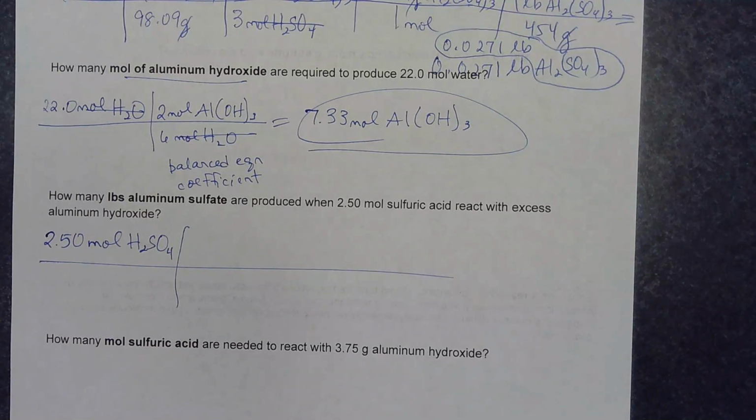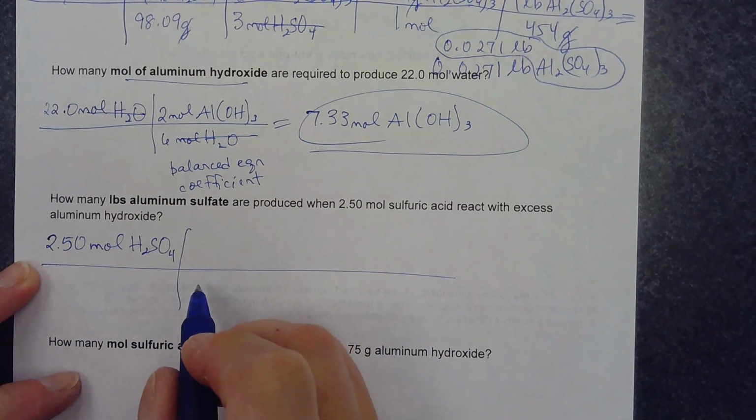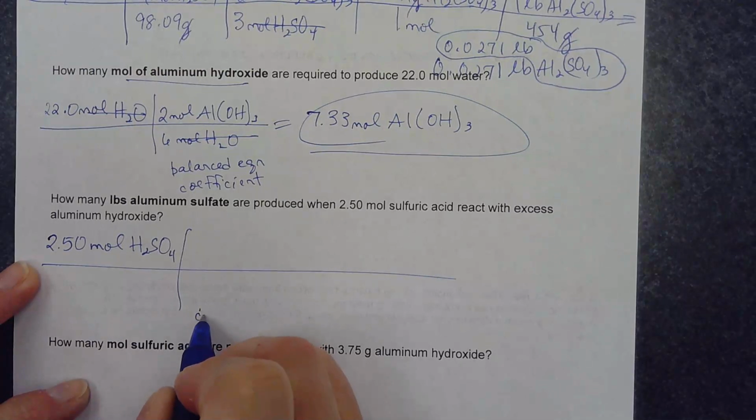What's that next step? What's the next step? Everybody should tell me. What's the next step? Mole to mole ratio, good. Where does that come from? Coefficients, good job.